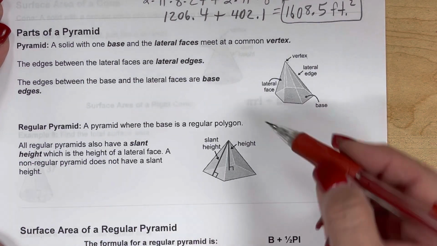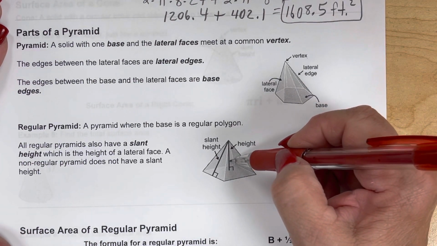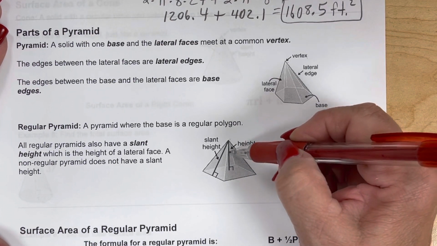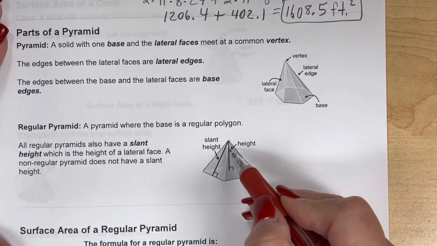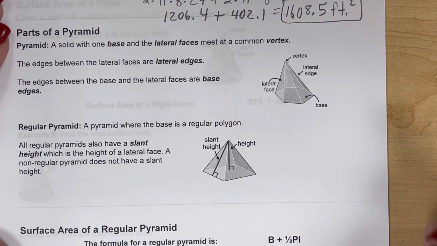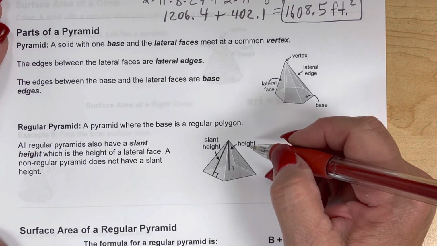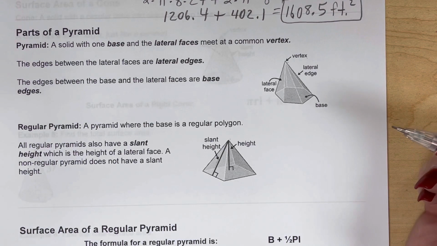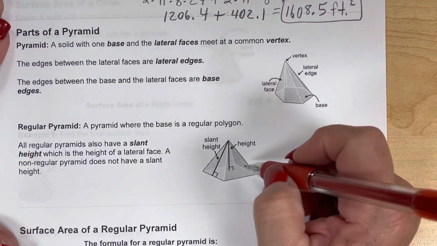Now, with a pyramid, the true height is inside of the pyramid. That's the true height. Now, it also has the slant height. Normally, we don't use that in our formulas, like when we've talked about triangles or oblique shapes like we talked about yesterday.